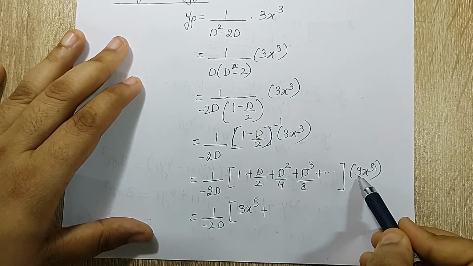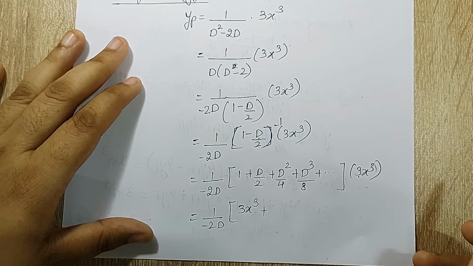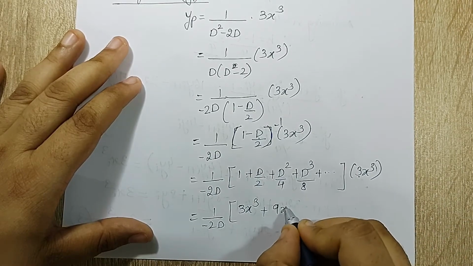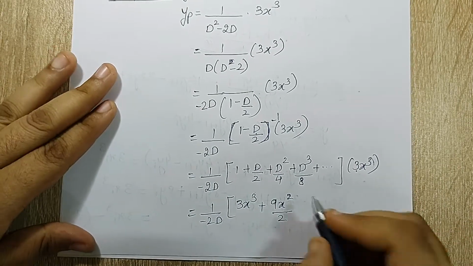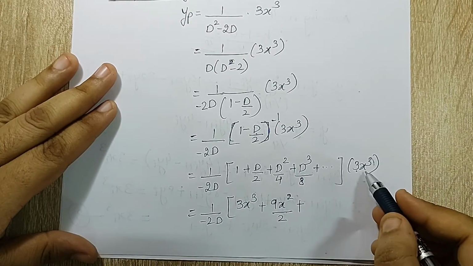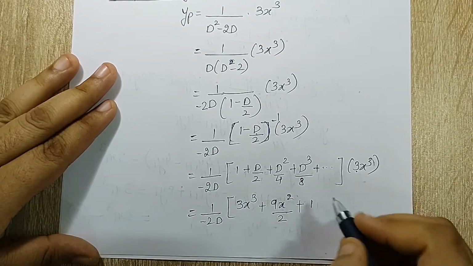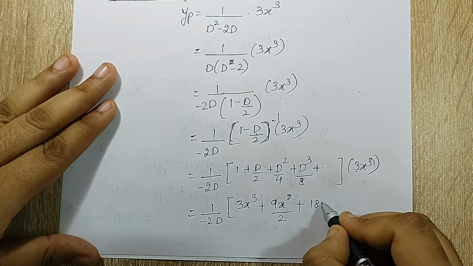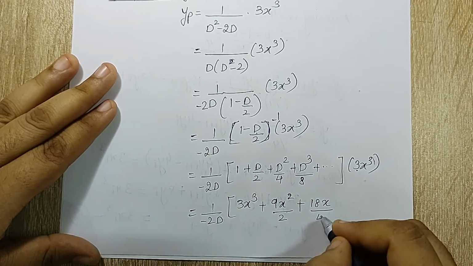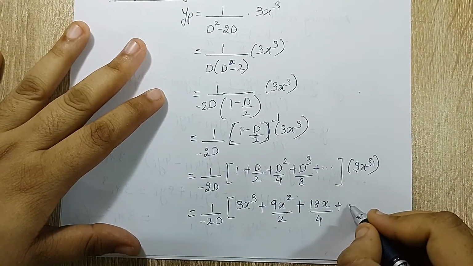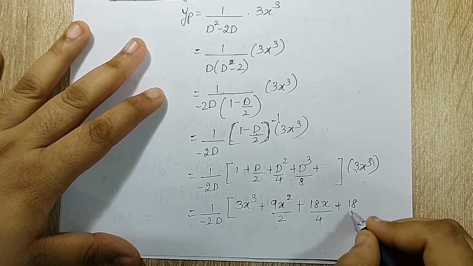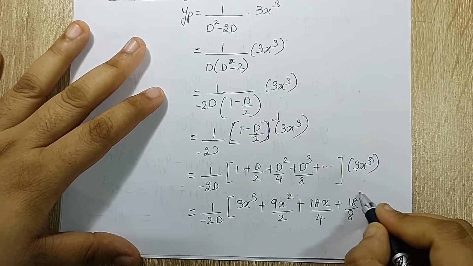So I already have a 3 and it becomes 3x square. So it is 9x square by 2. Since it is 3x cube, the second derivative will be 18x by 4. And lastly, the third derivative will make it 18. And this number 8 over here.